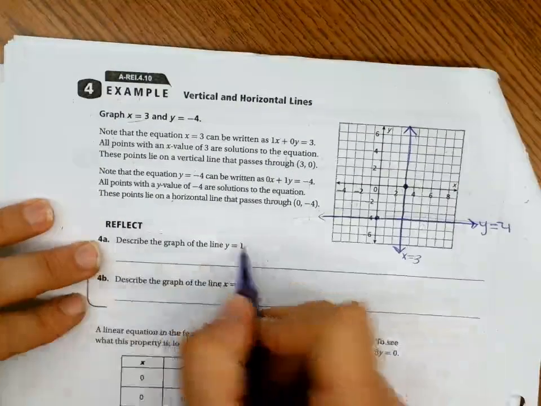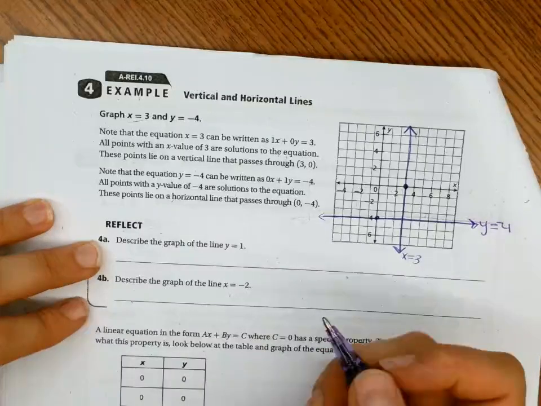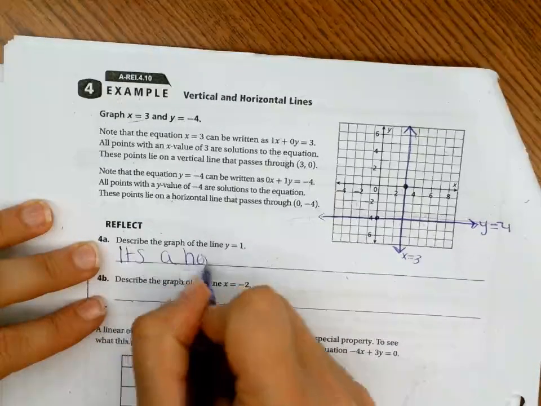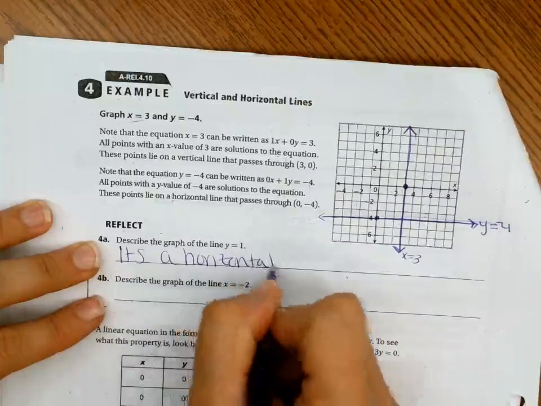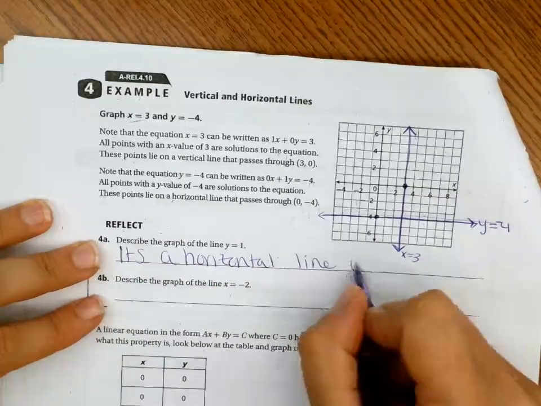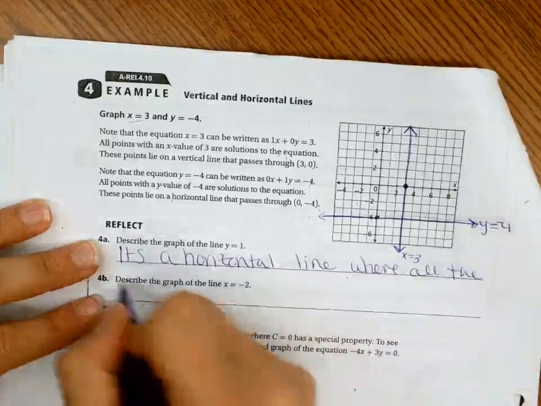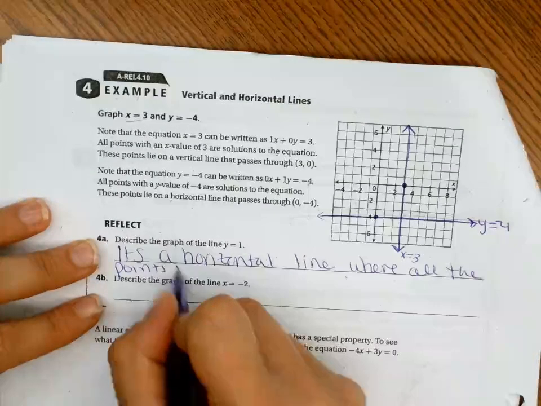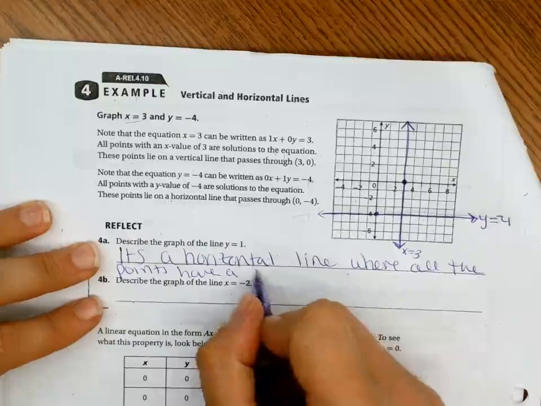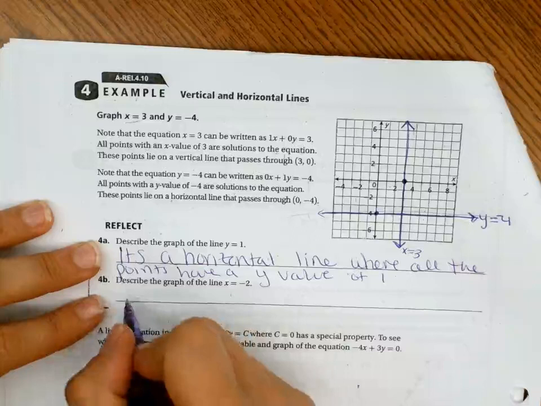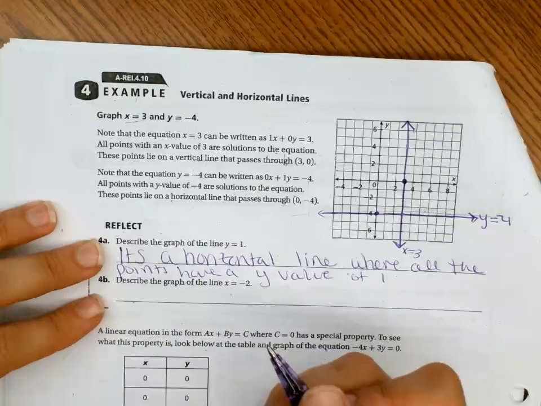Describe the graph of the line y equals 1. It's a horizontal line where all the points have a y value of 1. Describe the graph of x equals negative 2.